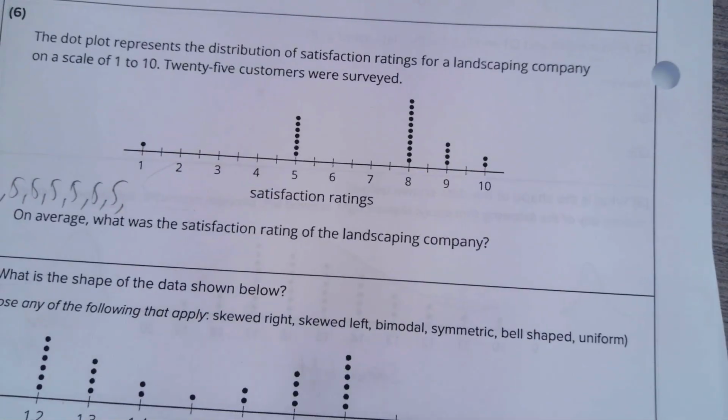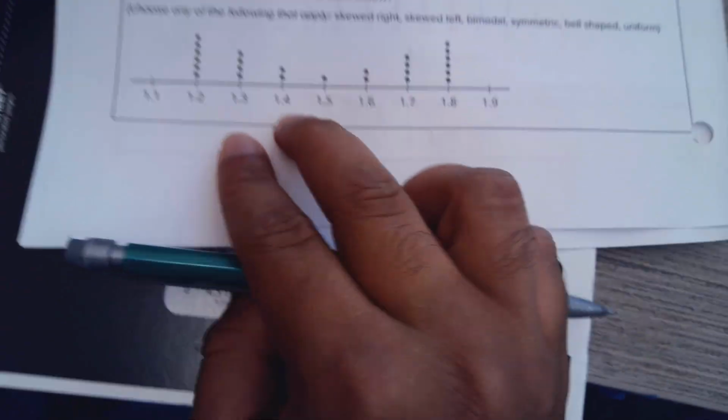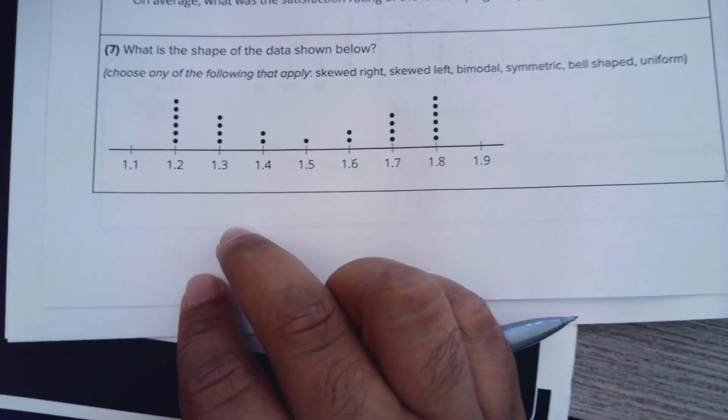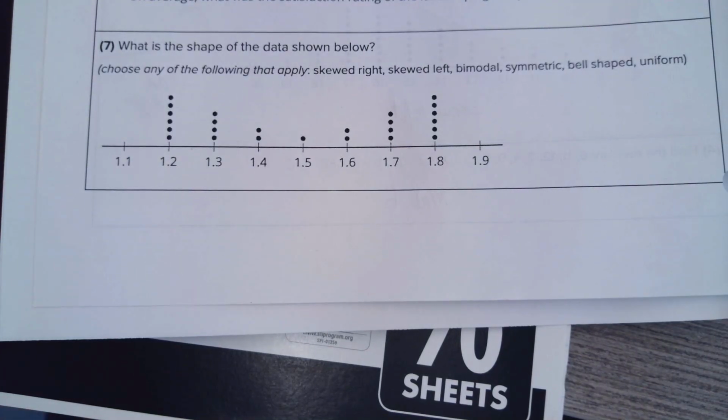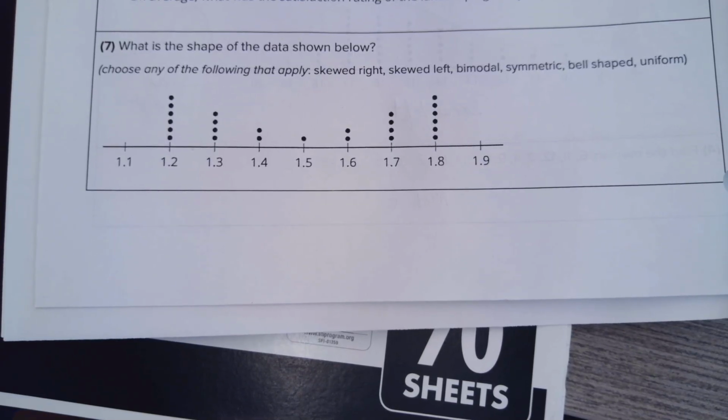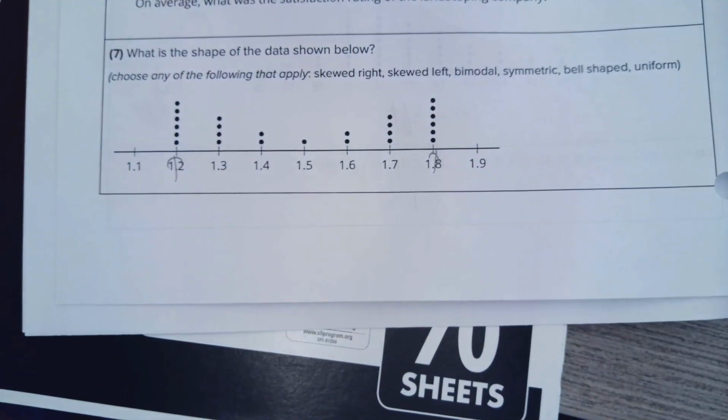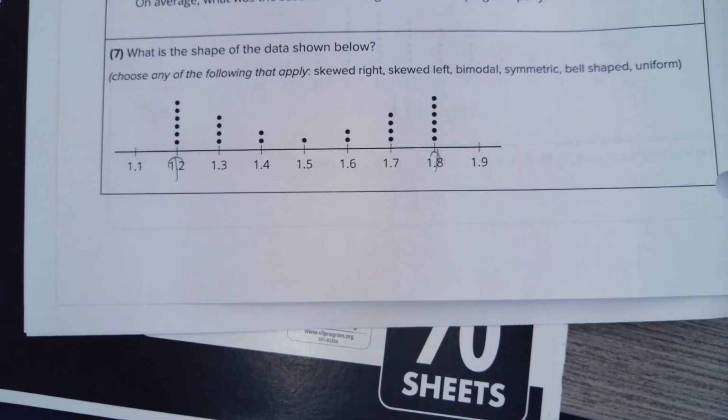Okay, what is the shape of the data shown below? Right here, as I can see, it's neither skewed towards the right nor skewed towards the left. It could be symmetrical, but it's not bell shaped, and it is not uniform. It is symmetrical, right? You can copy it from the center to the other side. Yep, I would say it's two things: it's symmetrical and bimodal, because it has two modes. You can say that this is the mode here, so it's bimodal and symmetrical. Cool.